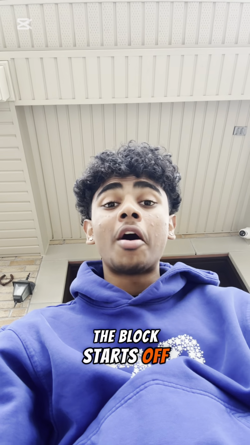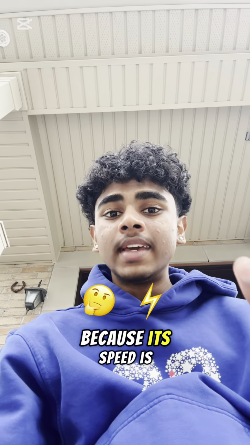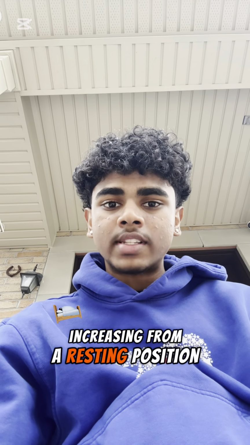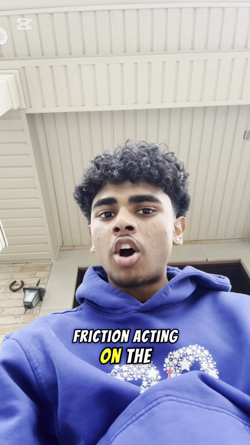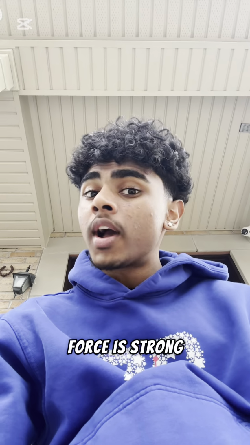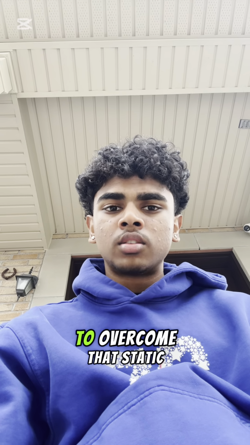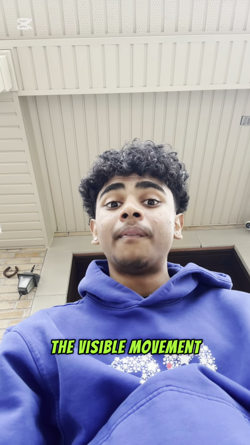The box starts off at rest, but when you push it, it begins to accelerate because its speed is increasing from a resting position. Although there is a static friction acting on the box while it's at rest, once an applied force is strong enough it overcomes that static friction and causes motion, the visible movement of the box.